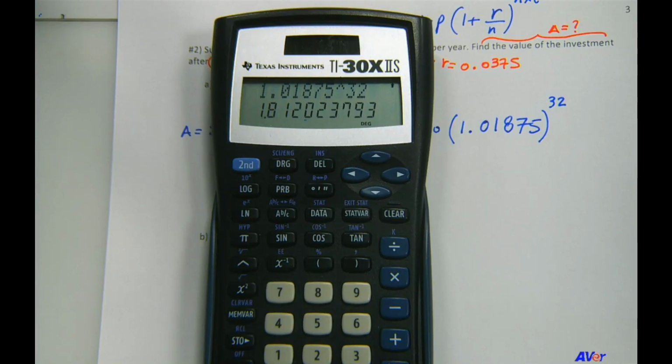So to stay as close as possible to the real value that you're calculating, in the middle of your calculations, keep at least 4 decimal places, if not more.